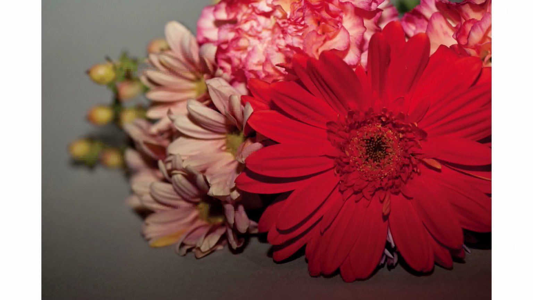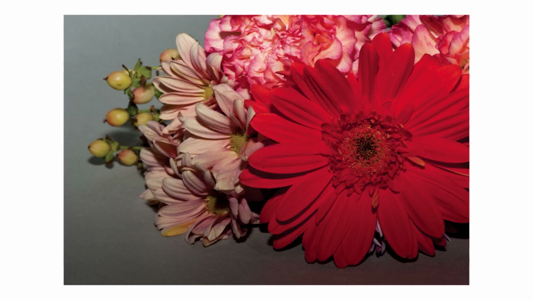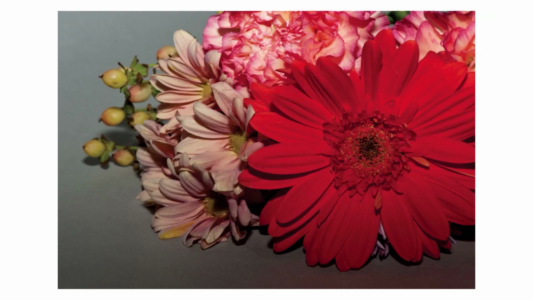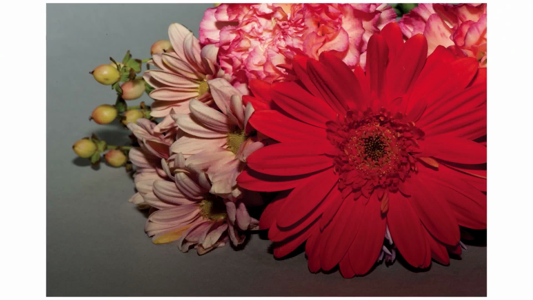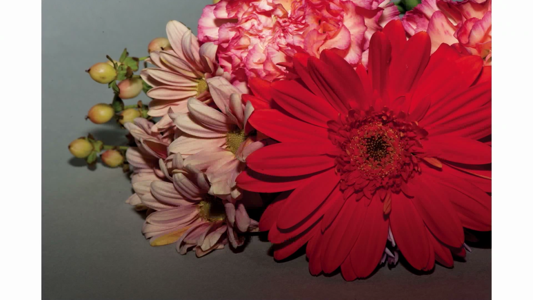This was taken in distance priority mode at f5.6. Here I changed the aperture to f22 because I knew my flash would remain at a set distance from my subject. Using distance priority mode let me adjust my aperture as needed.